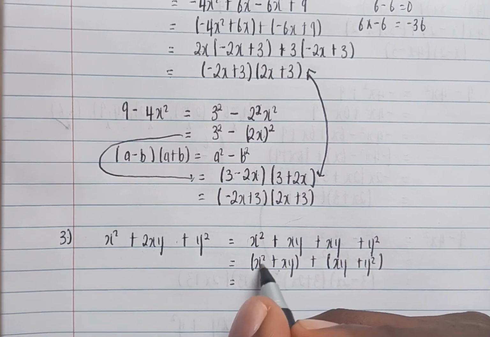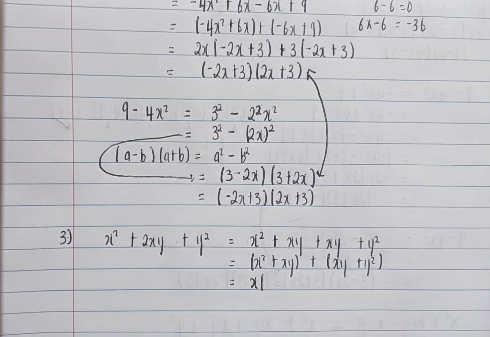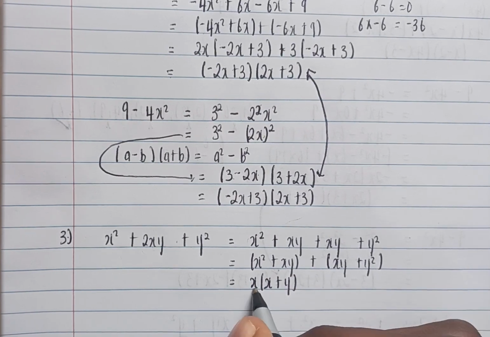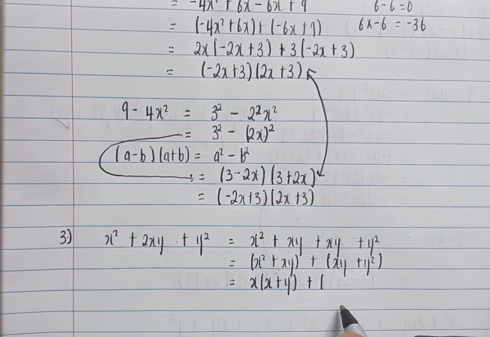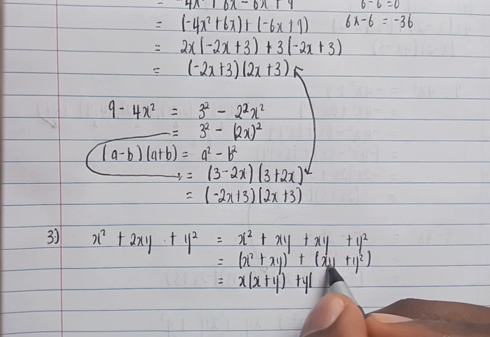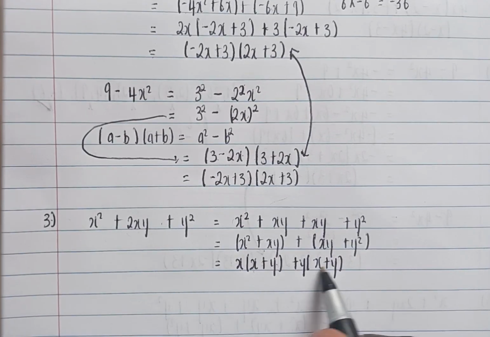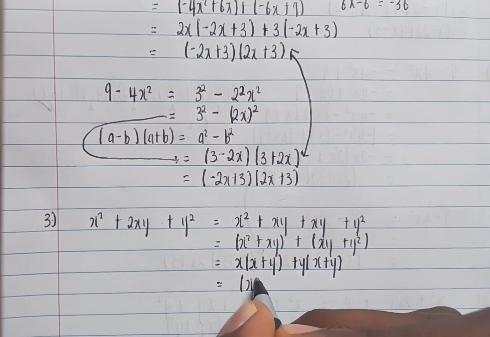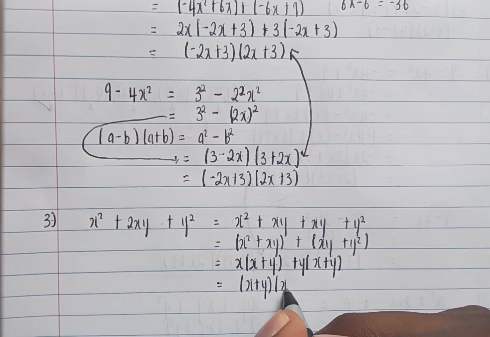So this equals, my common variable here is x. So I take x out of the bracket, and I remain with x plus y. x times x, x squared. x times y, xy. Plus my common variable here is y, so I take that out, remaining with x plus y. And again, we have common expressions in the bracket. So I take that out. I write the expression as x plus y, and I write the remaining one, x plus y.